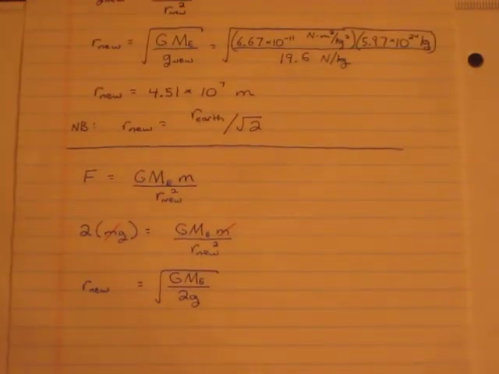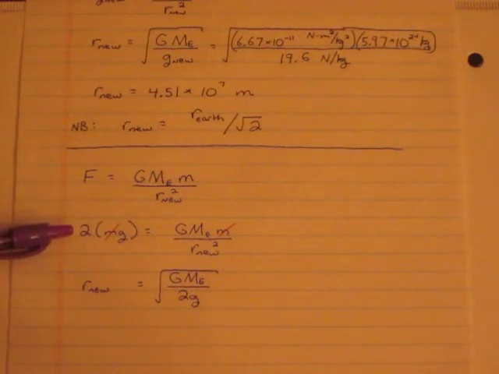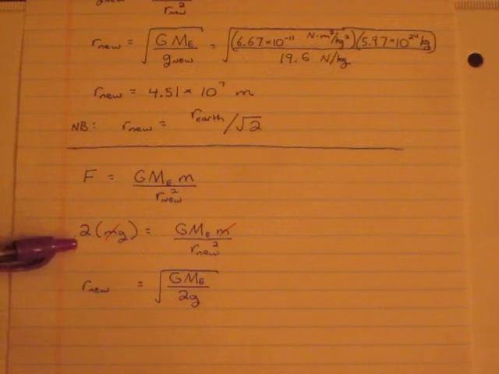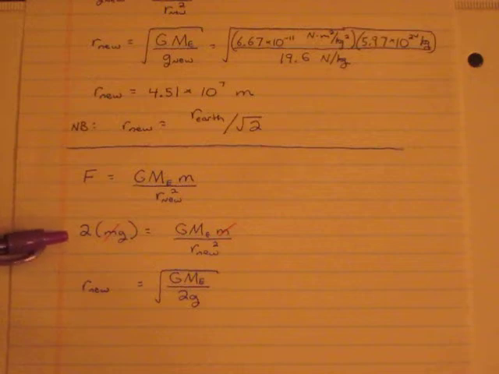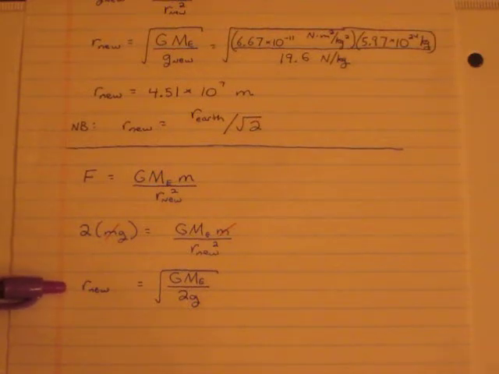is to say the force, we start with Newton's equation. The force is G, mass of Earth, times the mass of any particular object divided by radius sub nu squared. The force of gravity is 2 times mg, 2 times the weight on the Earth. And you can see that the mass of any particular object is going to cancel out. And once again, we're left with what we had in my first solution. R sub nu is the square root of G times mass of the Earth divided by 2g.